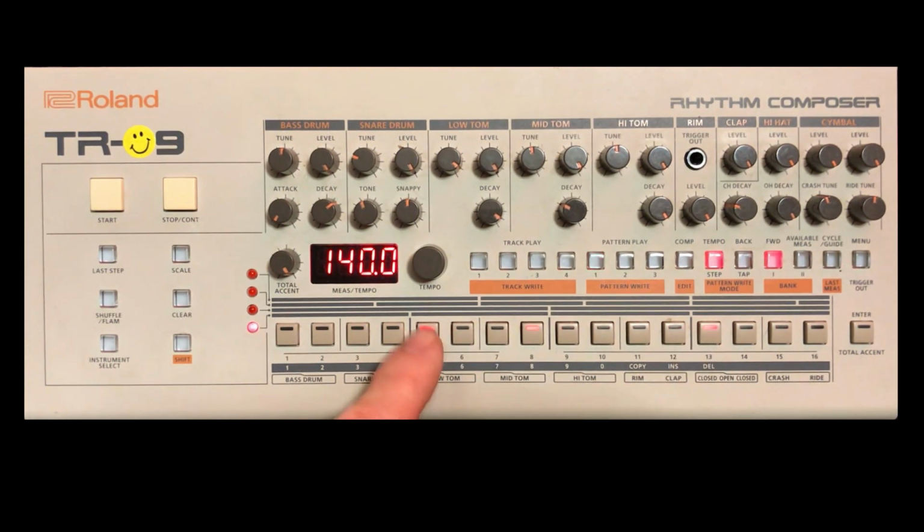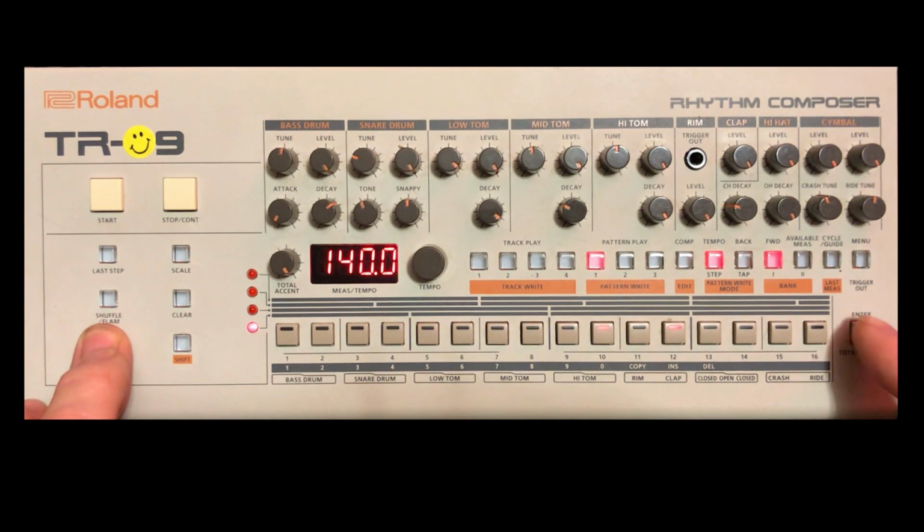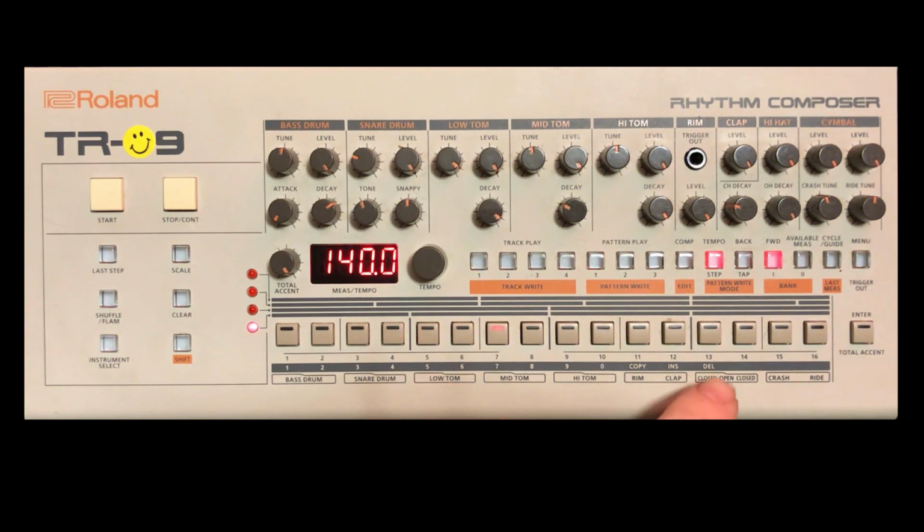Now the clap can either be on or off a step. So if I wanted to put an accent on number 13, I would just go instrument select and total accent. So now I've selected the total accent sort of as an instrument. So if I put an accent on 13, it has actually accented that step. Now unfortunately, let's just stop that, it's accented the bass drum and the clap, but there's no way around that. It's a limitation, but you can use it to your advantage.